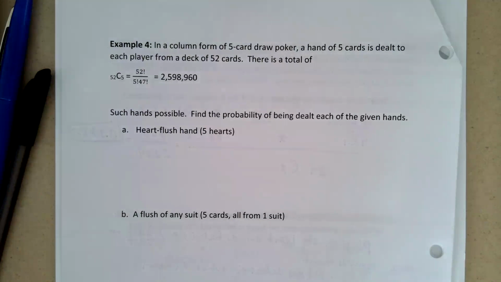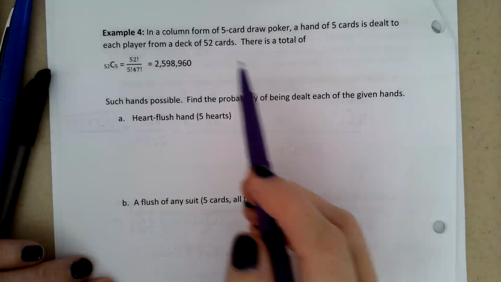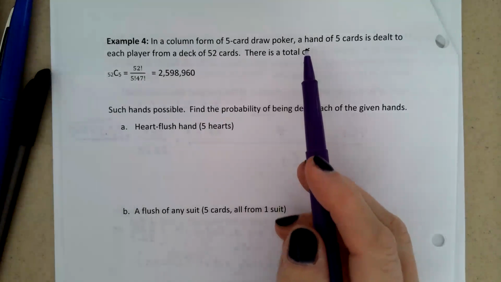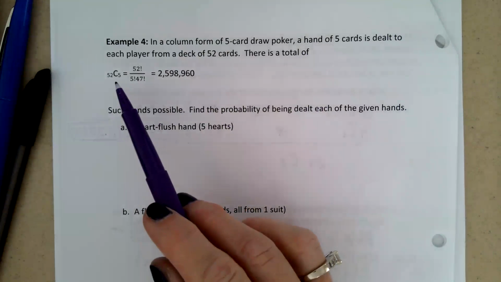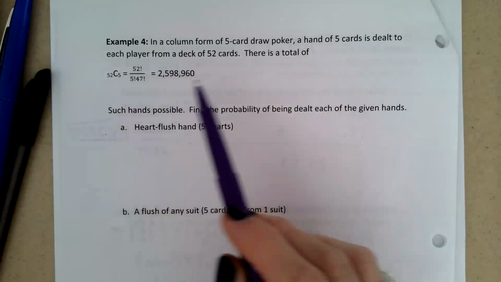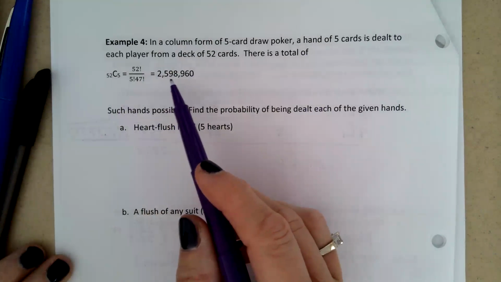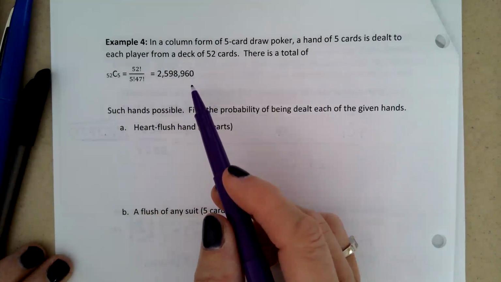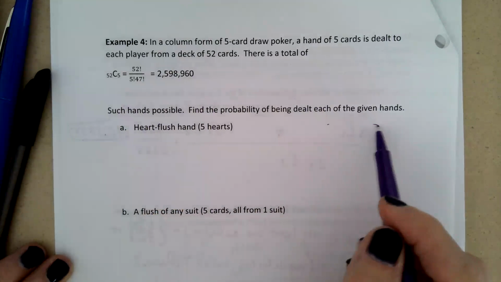So the next example is playing 5-card draw poker. Not everybody grows up playing cards, but 5-card draw poker means we have 52 cards and you're being dealt 5 cards. So there's a total of 52 choosing 5 combinations of cards, which is 2,598,960 such hands possible. Find the probability of being dealt each of the given hands.